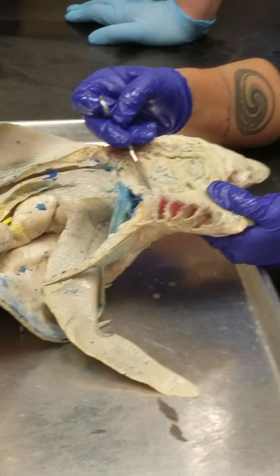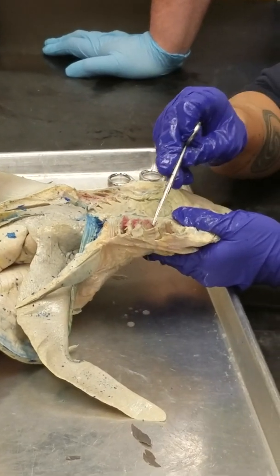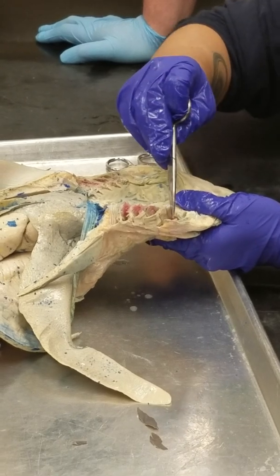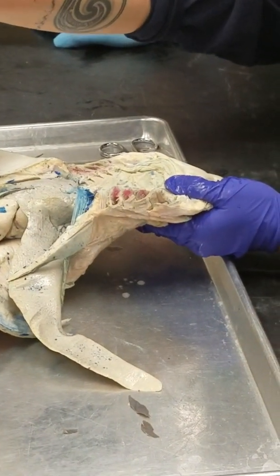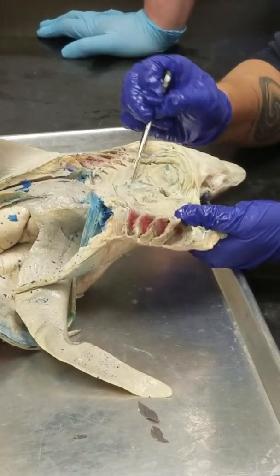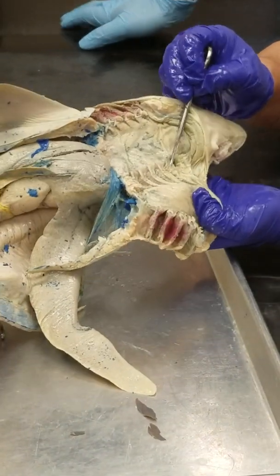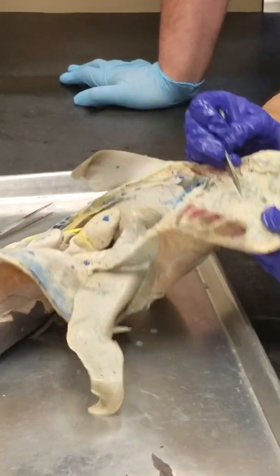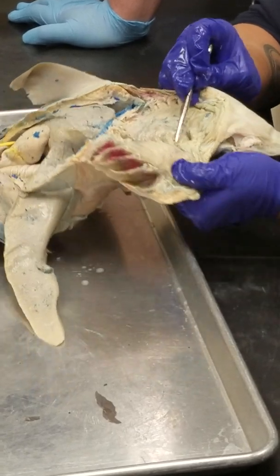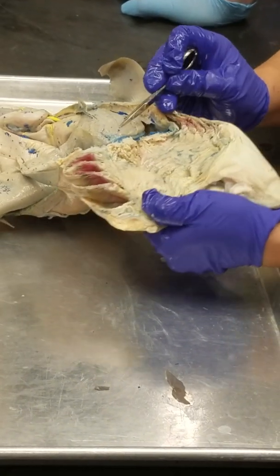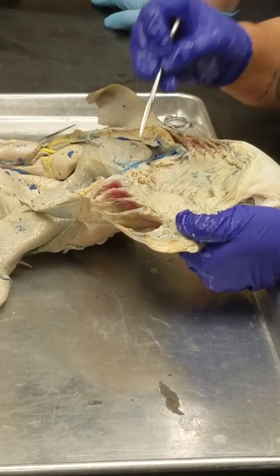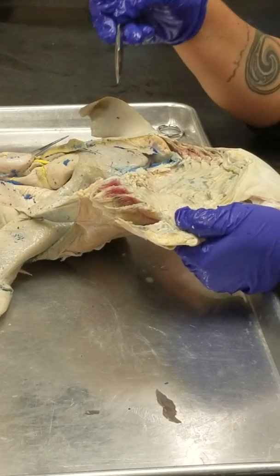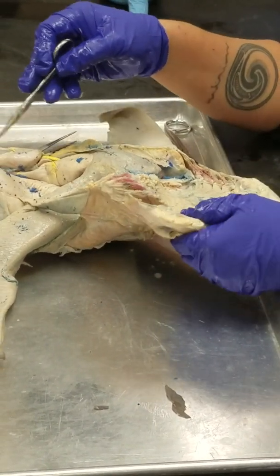So water's coming in through the mouth and into these gill openings. Gas exchange takes place, and all of the spent water goes out the external gill slits. Okay, so you guys see these little finger-like projections from the gill arches? Those finger-like projections are known as gill rakers. The rakers help to prevent large items and food from getting trapped in these gill filaments because we want to maximize the surface area for gas exchange.